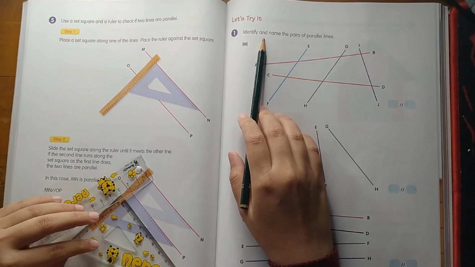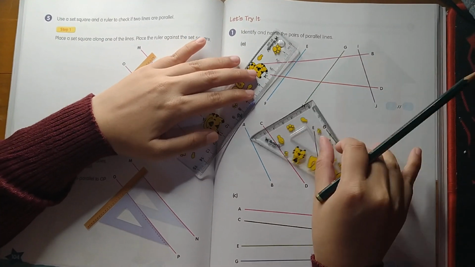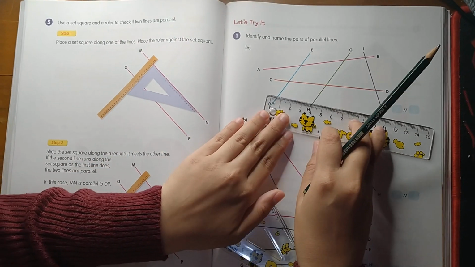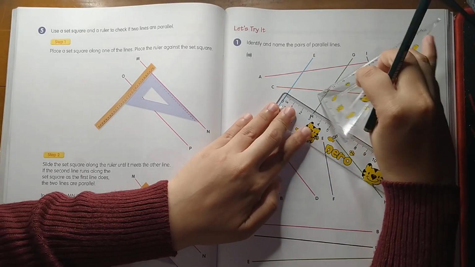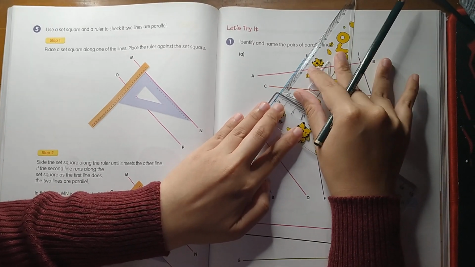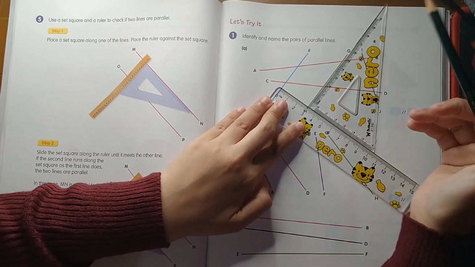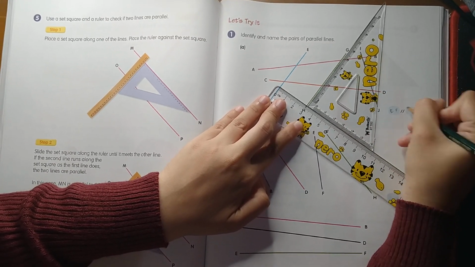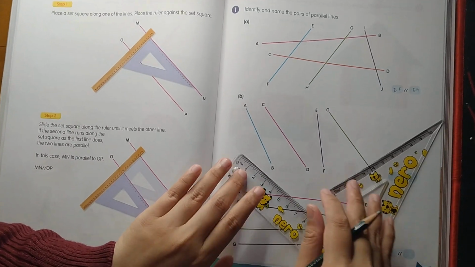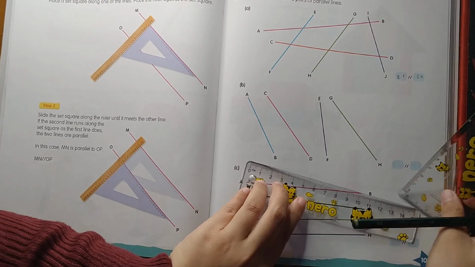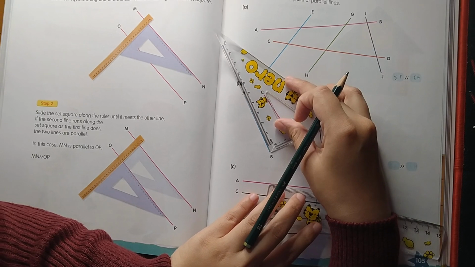Number 1, identify and name the pairs of parallel lines. Okay, the first we try EF and GH. Okay, like this. EF is parallel to GH. Okay, so you can write EF parallel to GH. Next, B. Try A. Okay, try line AB.